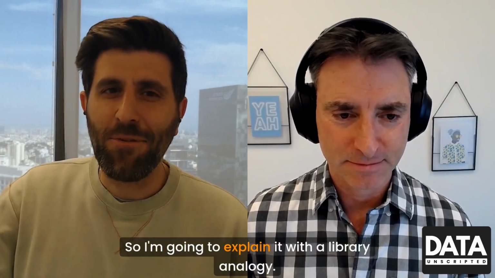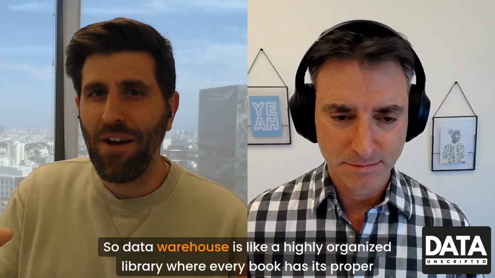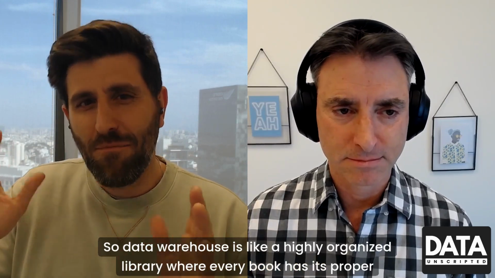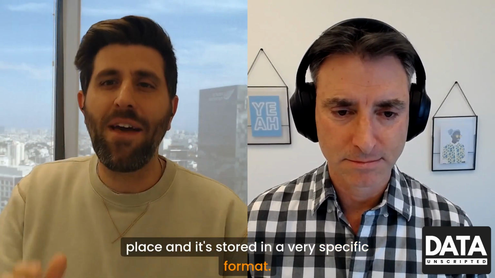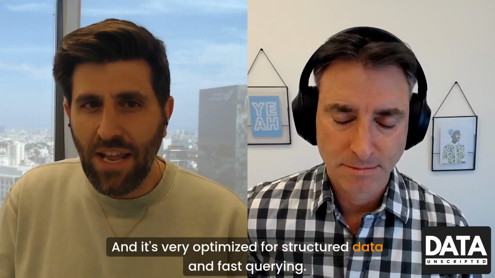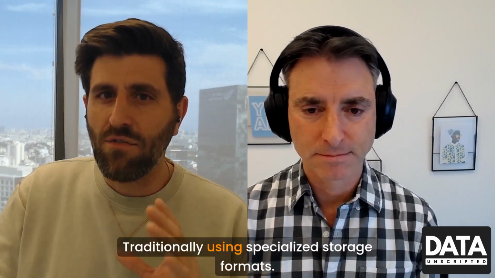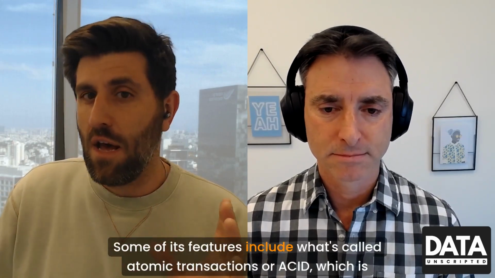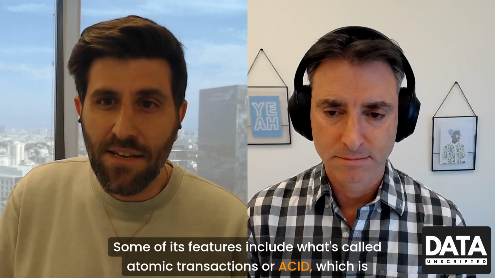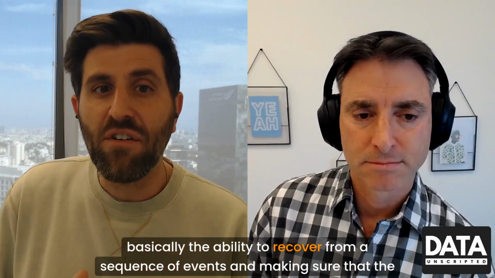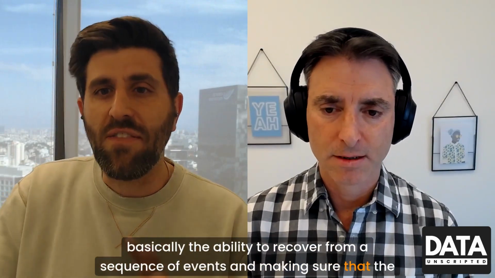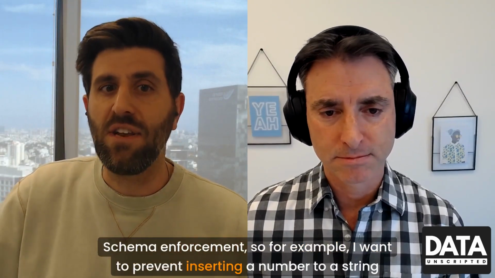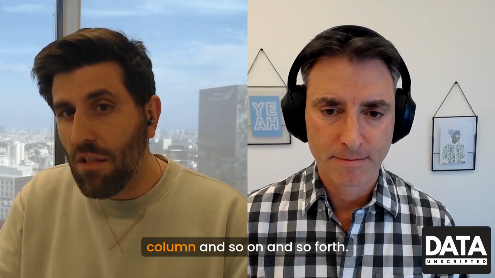All right, so I'm going to explain it with a library analogy. A data warehouse is like a highly organized library where every book has its proper place and is stored in a very specific format. It's very optimized for structured data and fast querying, traditionally using specialized storage formats and processing engines. Some of its features include atomic transactions, or ACID, which is basically the ability to recover from a sequence of events and make sure that the data is always consistent. Schema enforcement, so for example, I want to prevent inserting a number into a string column.